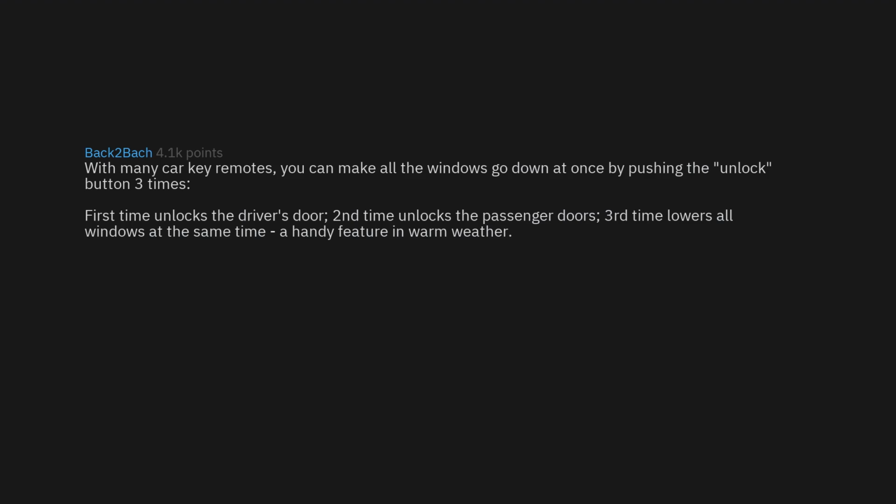With many car key remotes, you can make all the windows go down at once by pushing the unlock button 3 times. First time unlocks the driver's door. Second time unlocks the passenger doors. Third time lowers all windows at the same time, a handy feature in warm weather.